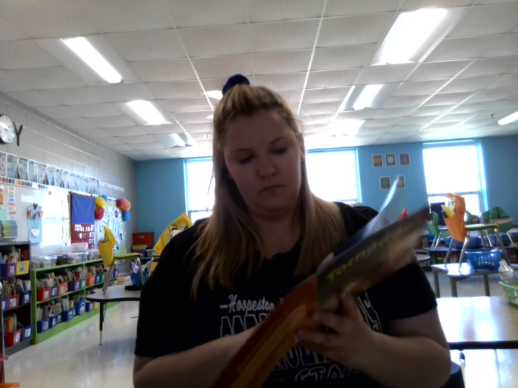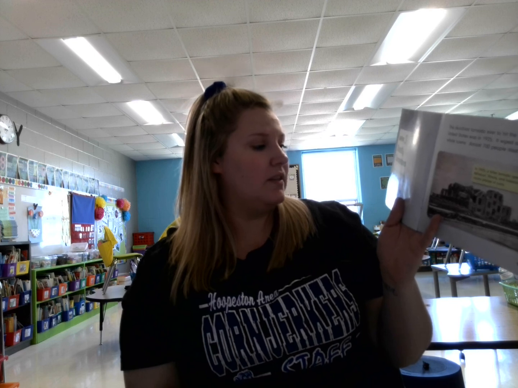Chapter 3, Deadly Tornadoes. Tornadoes can cause damage in some places. They can flatten houses and other buildings. The deadliest tornado ever to hit the United States was in 1925, and it wiped out whole towns. Almost 700 people died.